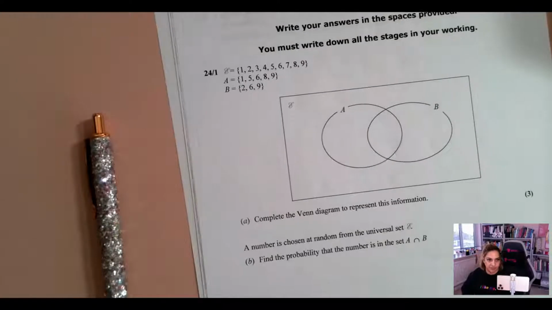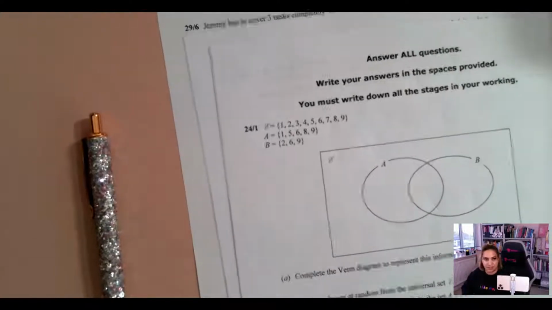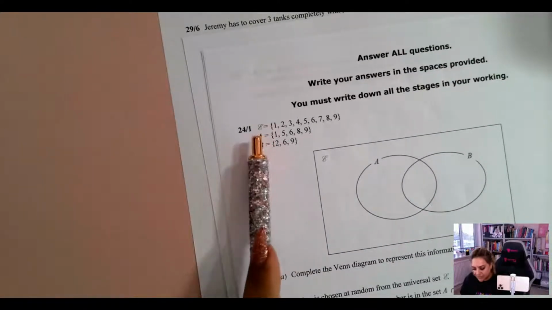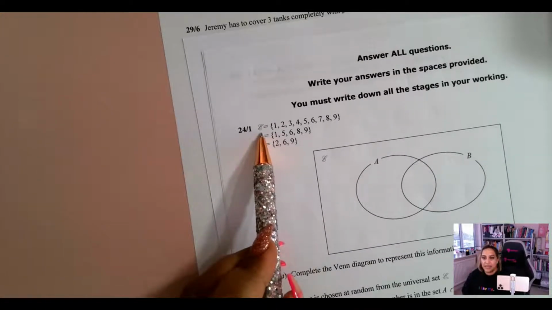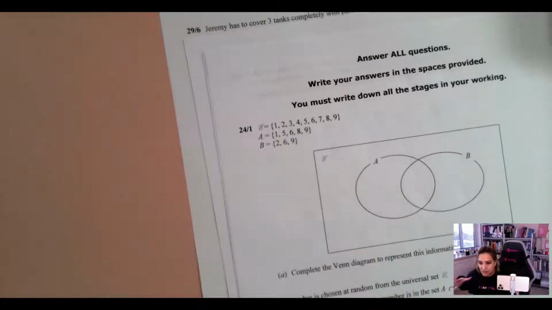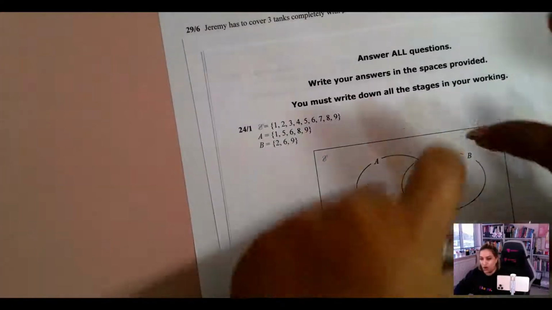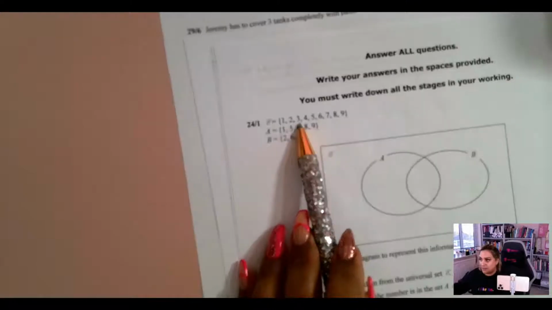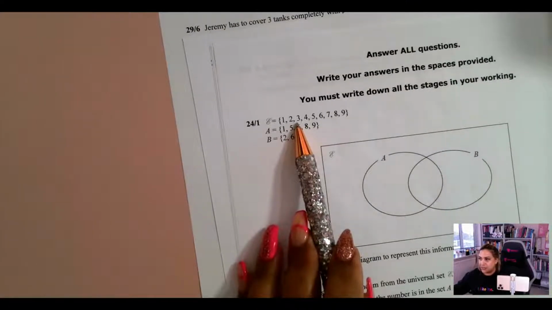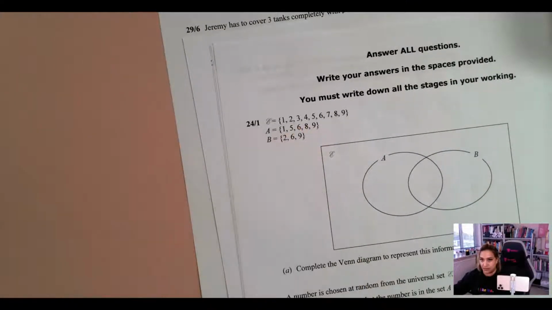So the first question is about a Venn diagram. Let's look at some of the notation. This epsilon sign, or this weird E sort of sign, is your entire world. So at the end, your whole thing should have every single one of these numbers. So you should end up with something that has all of these numbers in.